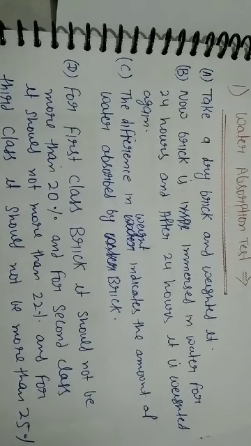So in the water absorption test, we can calculate the amount of water that the brick absorbs, and on the basis of that we can decide whether we can use the brick in construction work or not. We will not use bricks whose moisture absorption is more than 20% for first class brick, 22% for second class brick, and 25% for third class brick. So this is our water absorption test.